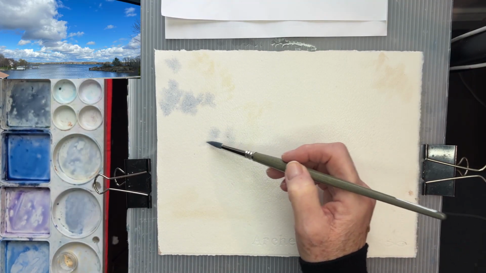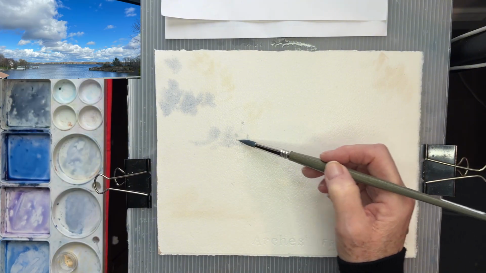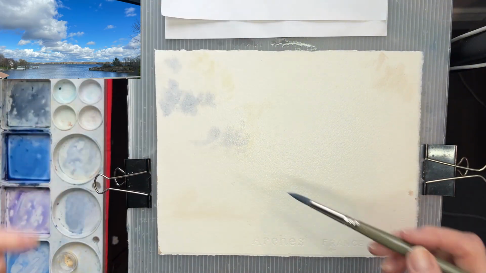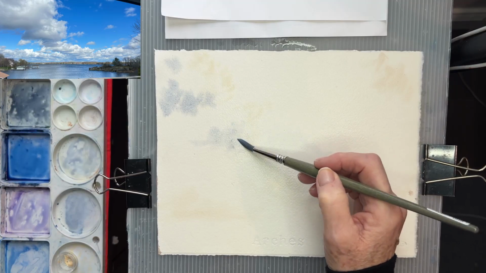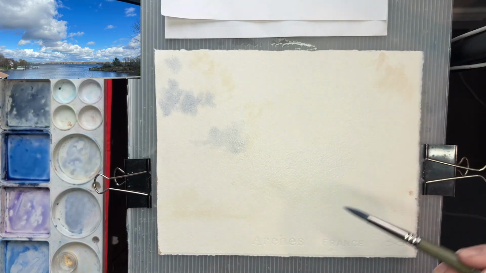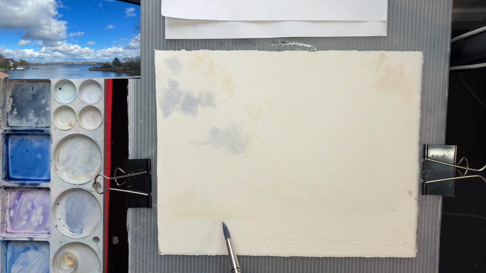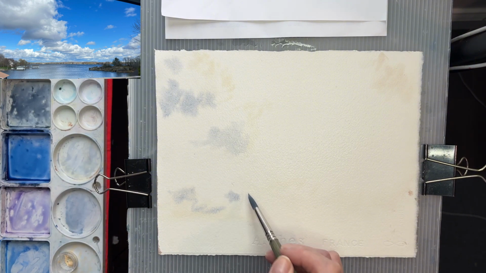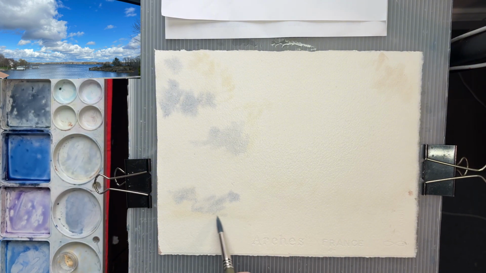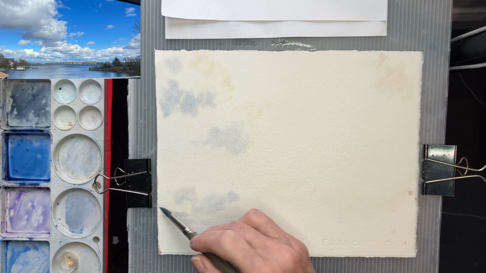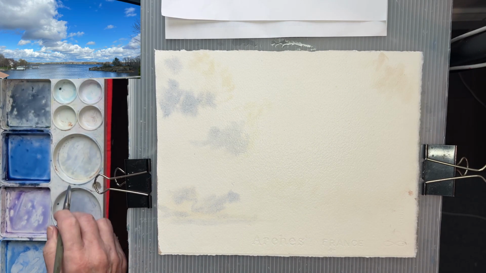And into this one, and at this point I'm not worried about mimicking the exact shape. I'm just trying to identify where the darker parts in the clouds might be. Now this one's interesting because it has this nice white one here, and then it has a variety of darks at the bottom. Okay.